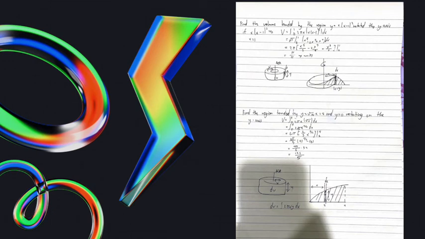This is my example for the shell method.